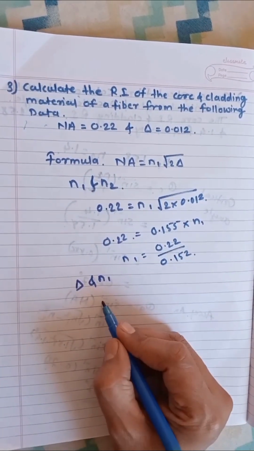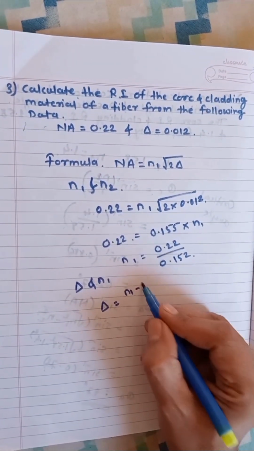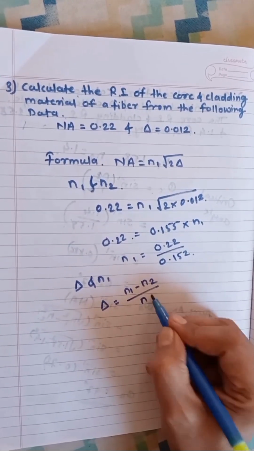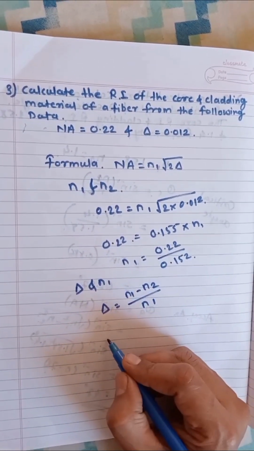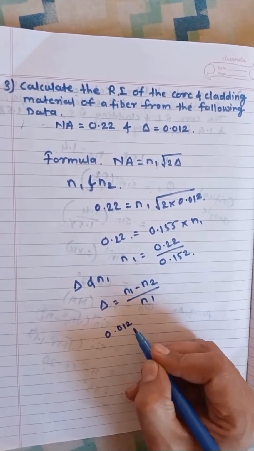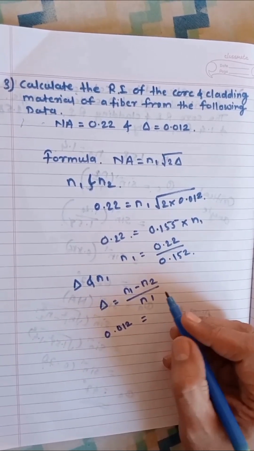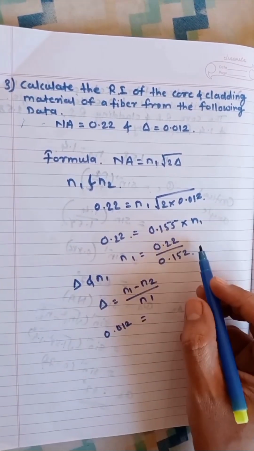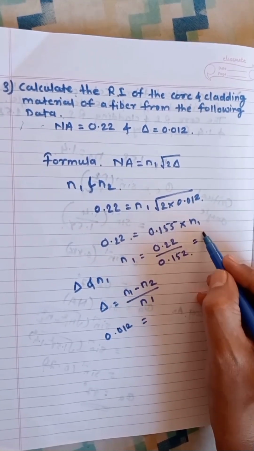Once you know delta and n1, there is a relation between delta, n1 and n2. That relation is delta is equal to n1 minus n2 divided by n1. So now you can put these values here. Delta value is 0.012, which is equal to n1 minus n2 over n1, and n1 you know by calculating this is 1.42.